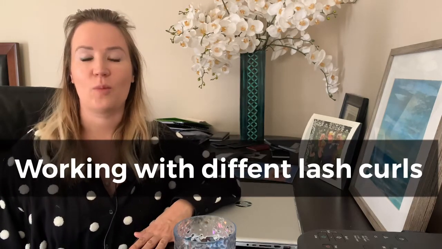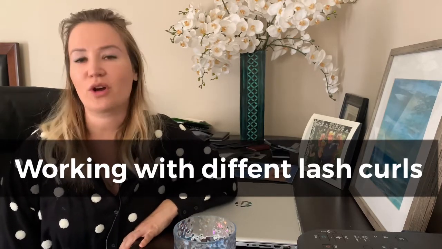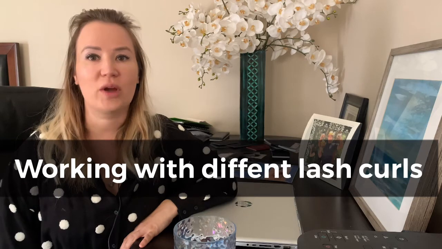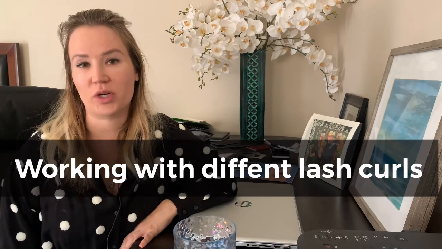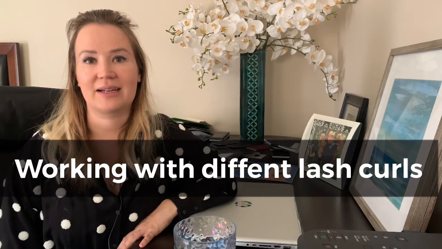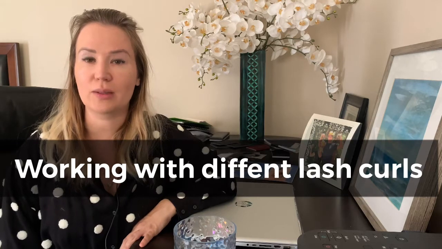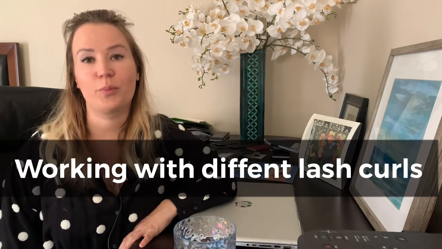Okay, so this is a very common question. Working with different lash curls. What are these lash curls, and when should you pick a certain lash curl to work with? So let's take a look at this image. I'm gonna have it on for you guys so that you're able to actually look at all the curls that are available and be able to pick one.